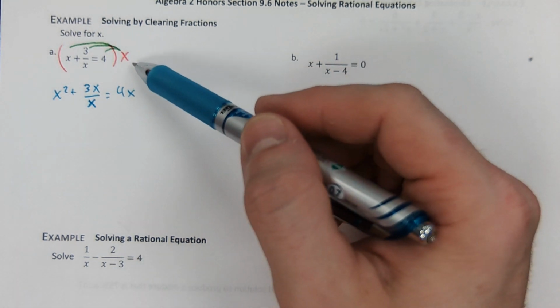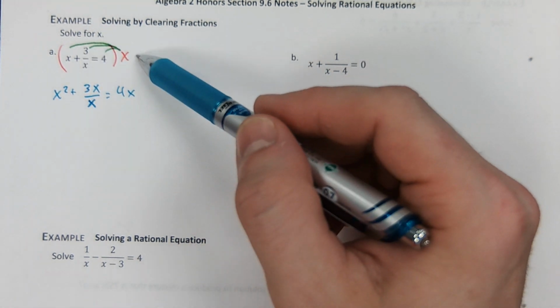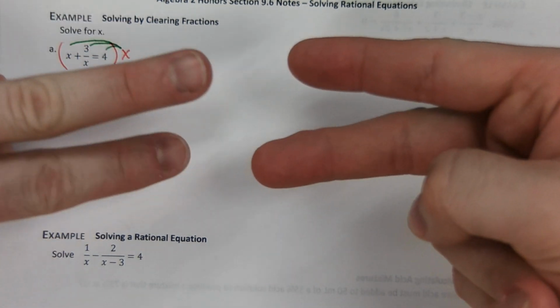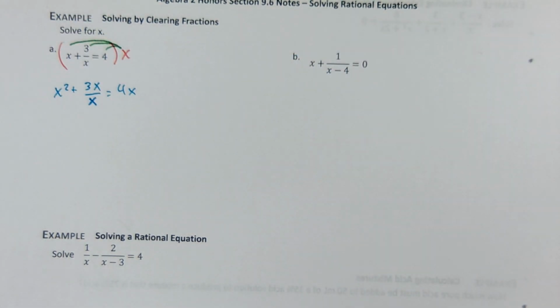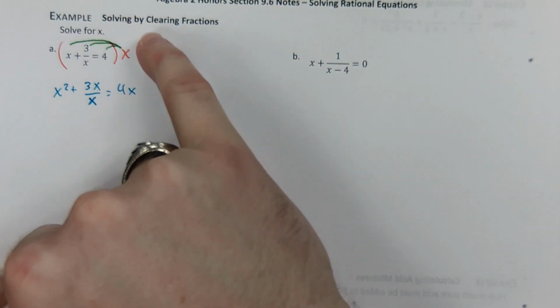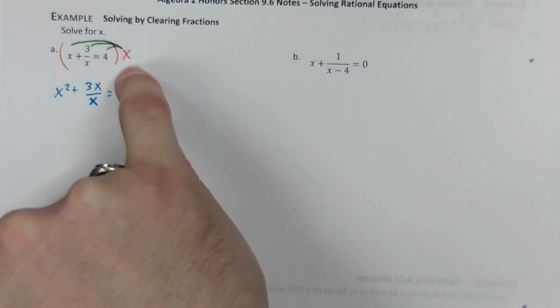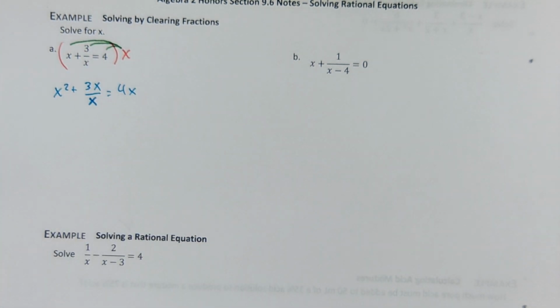Pretend this is x over 1, and you're multiplying two fractions, which means multiply across the top, multiply across the bottom. Okay? So you're getting 3 times x and x times 1, because we're saying this is over 1. So we only distribute to the tops of fractions. You guys cool with that idea? All right, great.